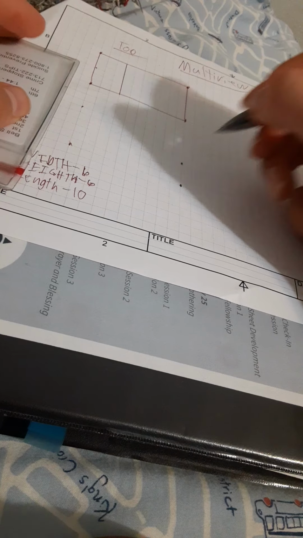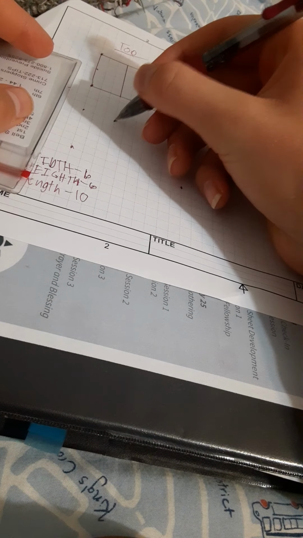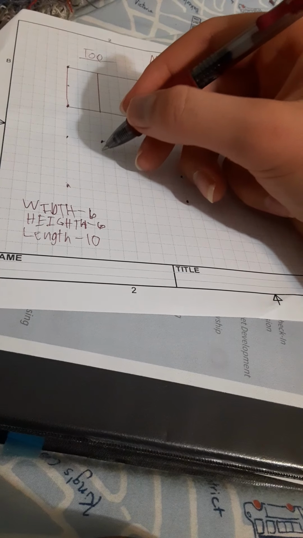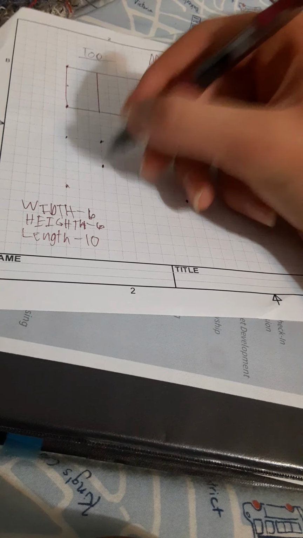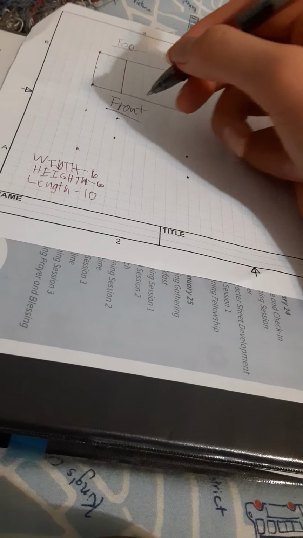And you'll see why in a sec. Then you're going to go 1, 2, 3. Then 1, 2, 3. And there you go. Now you see why. That's why it looks from the front. Okay. Now draw your lines.